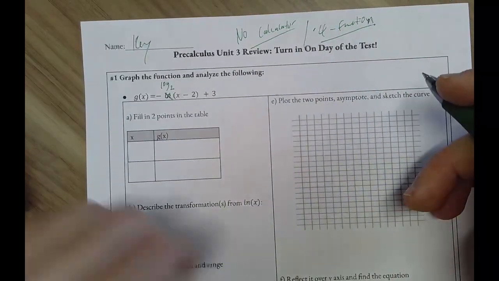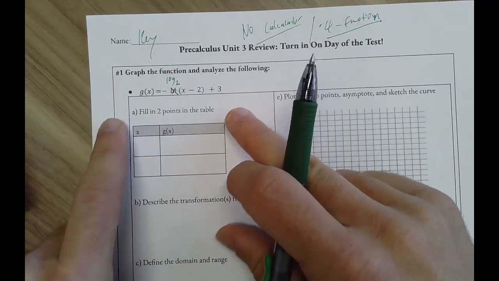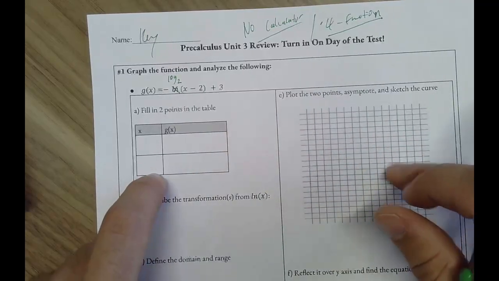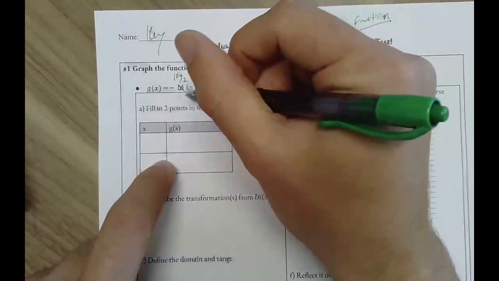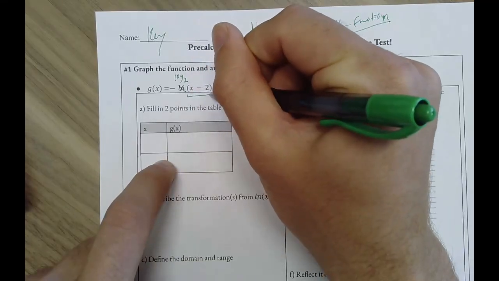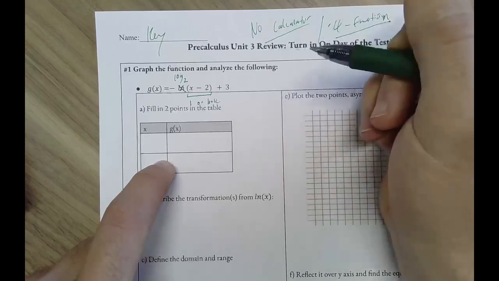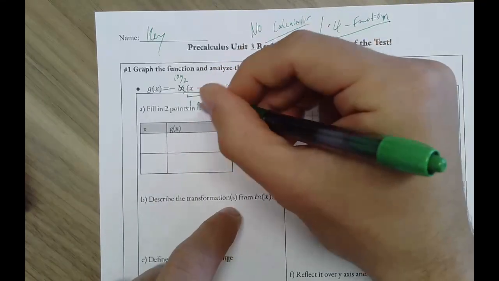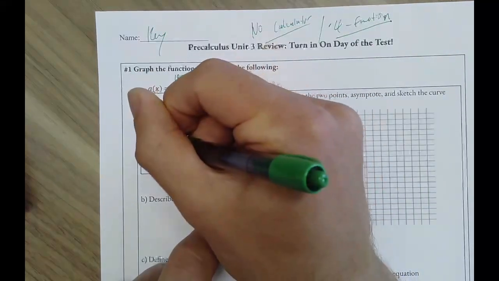Okay, let's begin here. We want to graph this function, so we're going to fill in a couple points and then graph it over here. What points do you want to fill in? The points that you want to fill in are values that make the inside 1 or the base, because that's going to make it really easy for us. So what value makes that a 1? 3 makes that a 1, so I want to use 3.